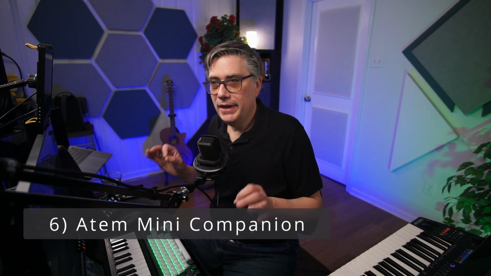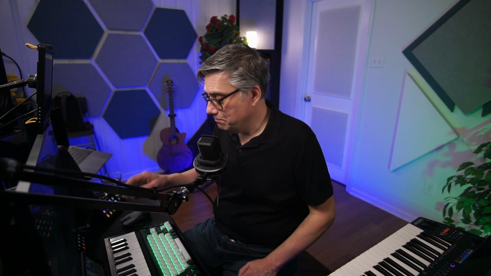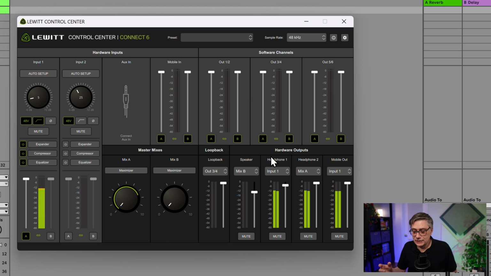Reason number 6 has to do with the fact that the Lewitt Connect 6 is the almost perfect companion piece to the Atem Mini ISO Extreme. Now, why is this the case? Let me explain. The reason lies in the fact that we can select what we are going to send to the individual hardware outputs of the Lewitt Connect 6.